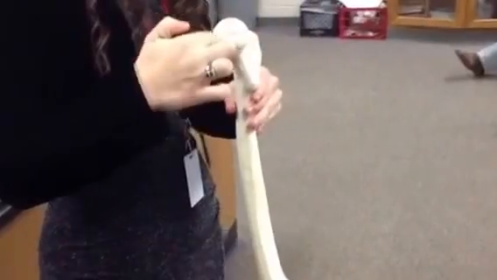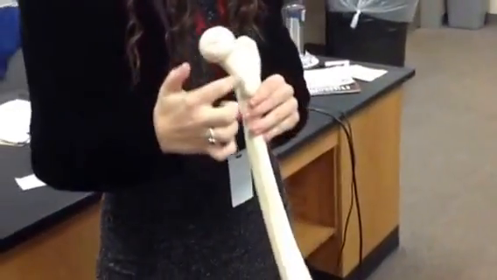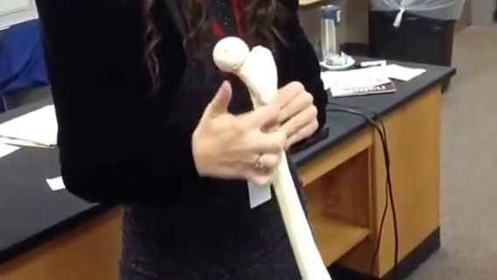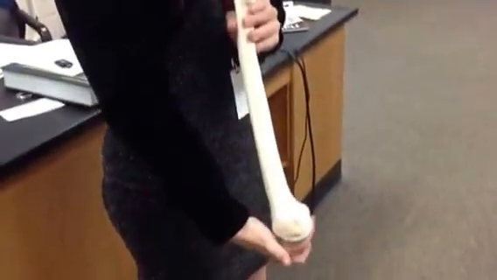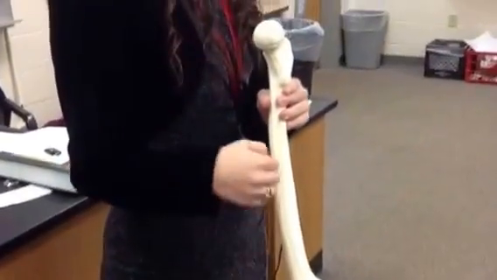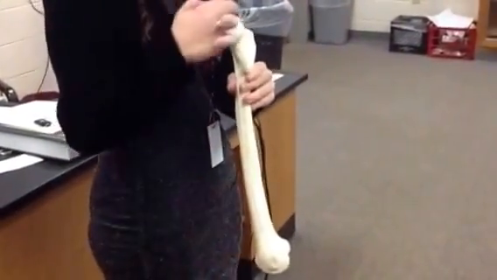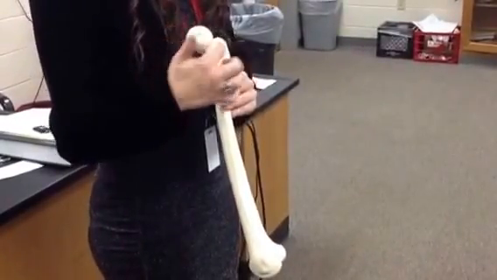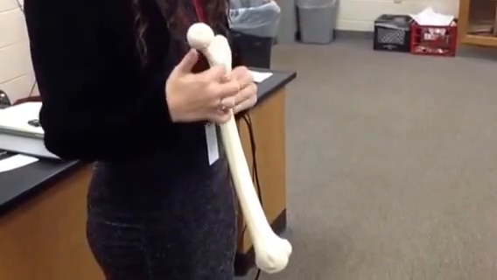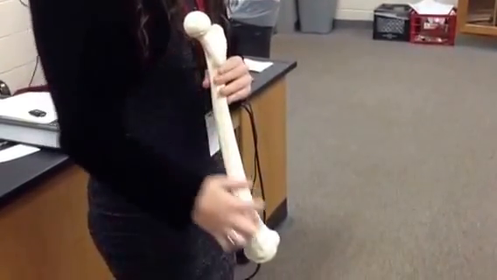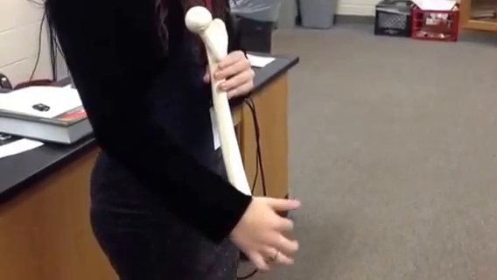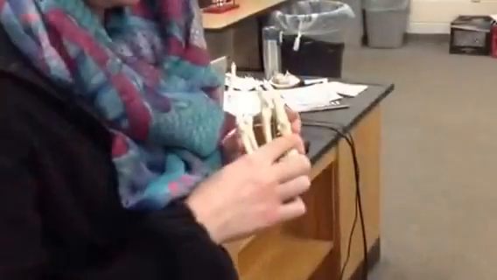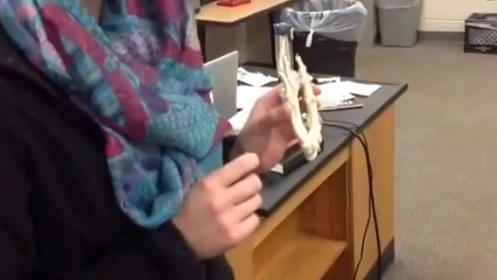This is the head. This is the fovea capitis. This is the greater trochanter, the lesser trochanter. This is the medial condyle and the lateral condyle. So this is the femur. This is the head. This is the fovea capitis. Greater trochanter. Lesser trochanter. Medial condyle. Lateral condyle. And this is the metacarpals. So the hand. Metacarpals. Okay, there we go.